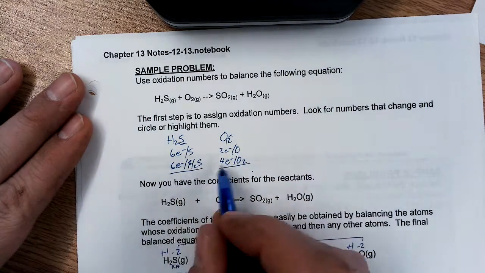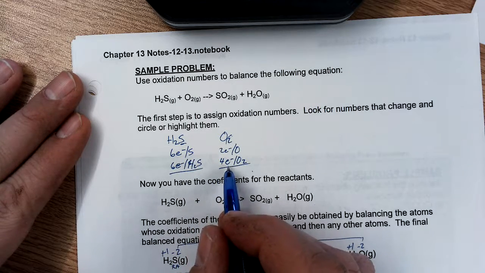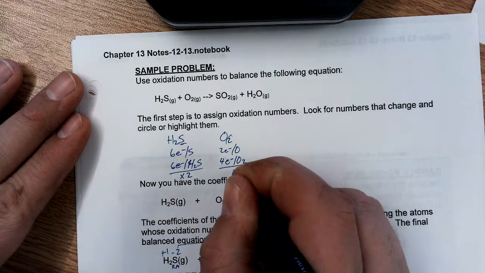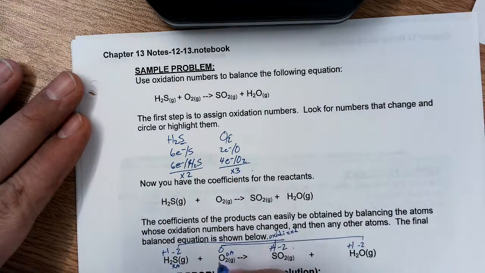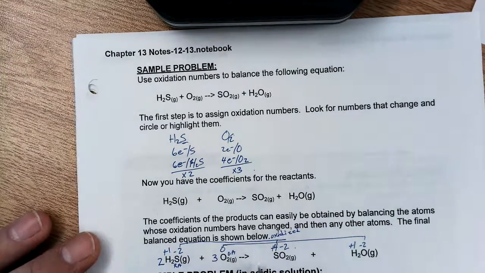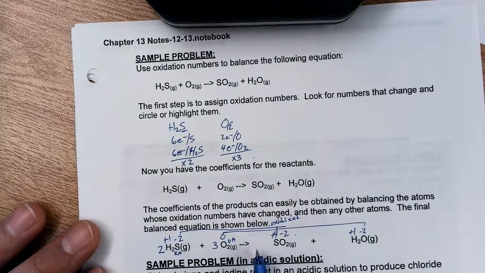What's our common multiple between 6 and 4? It would be 12. So we're going to times everything in this by 2 and times everything in this by 3. Again, that becomes our coefficient. So this is going to be a 3. This is going to be a 2. Now once we have the coefficients for reactants, that's kind of this step here, we wrote it down here. Now we just start scanning through and looking to see.